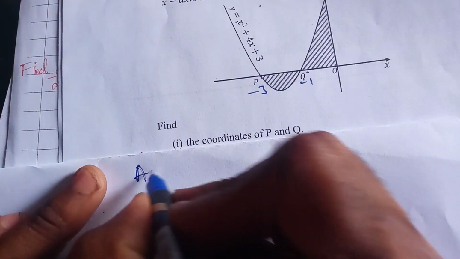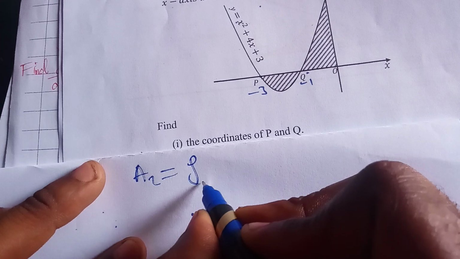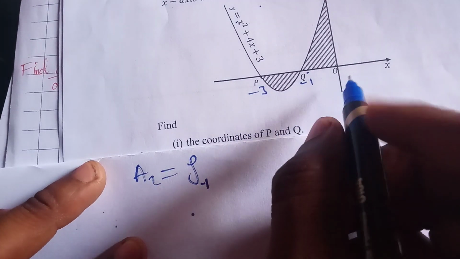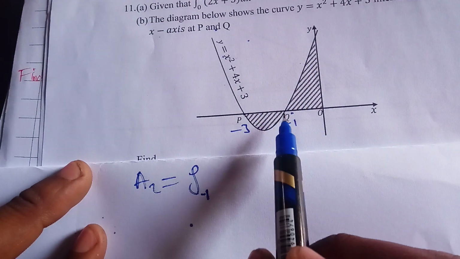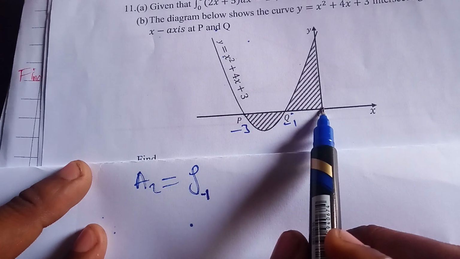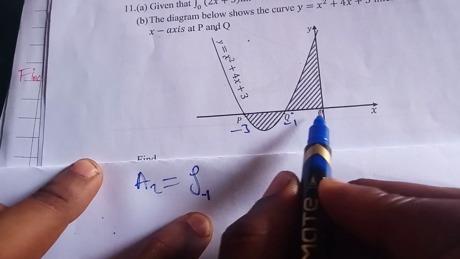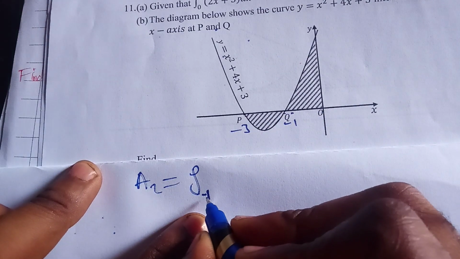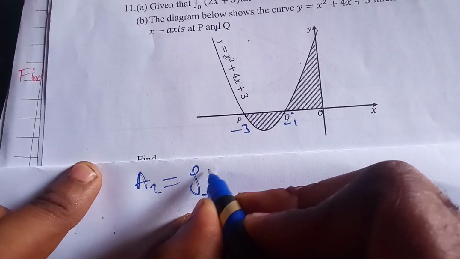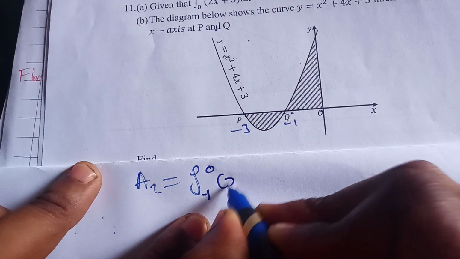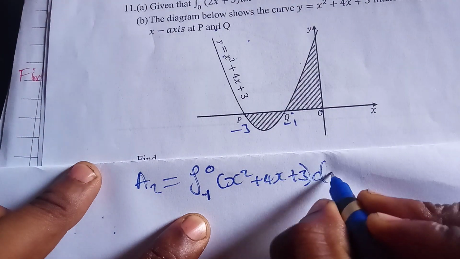So you can say area 2 is equal to the integral from -1 to 0. Please don't get the y coordinates. You are integrating from here to there, because you are integrating with respect to x. The limit should be from the x-axis. So you have -1 all the way to 0 of x squared plus 4x plus 3 dx.